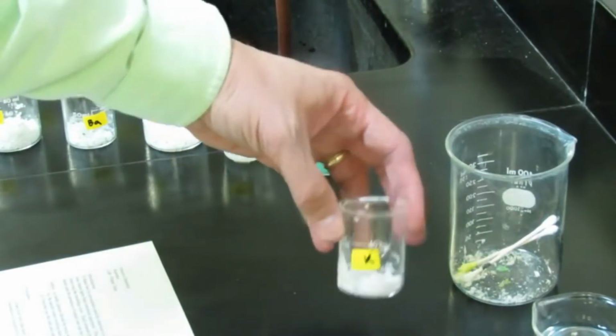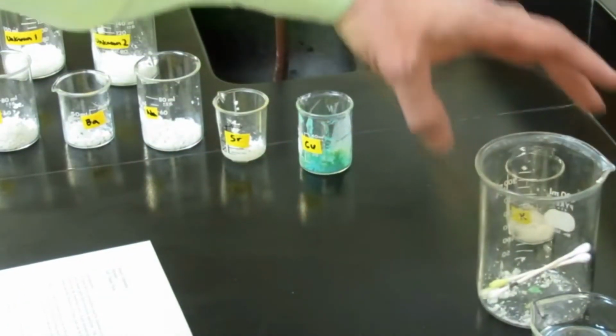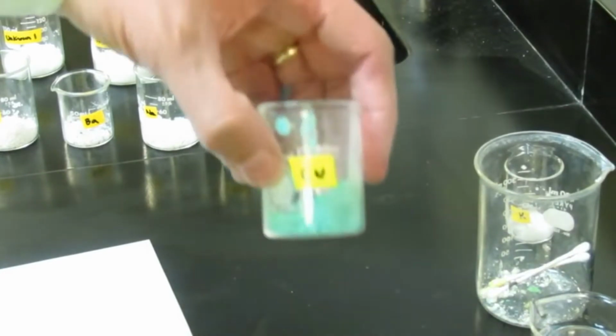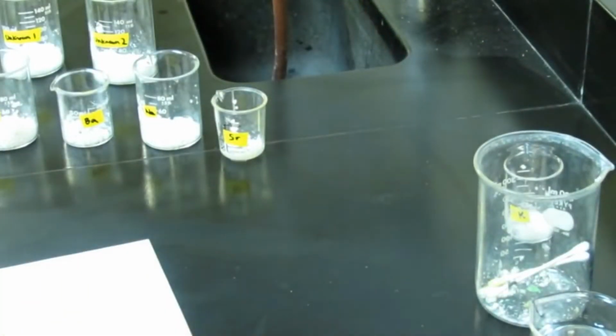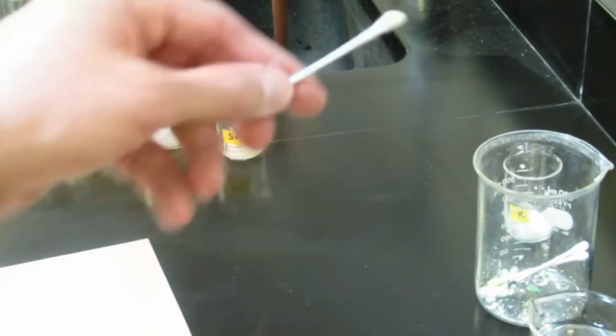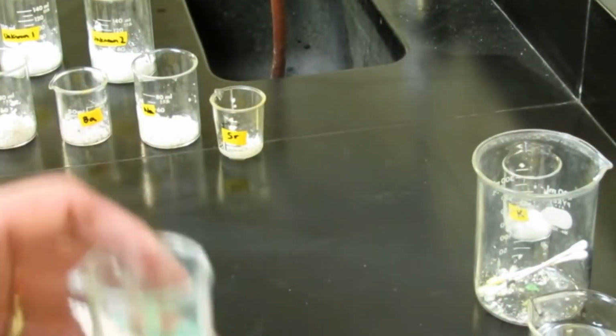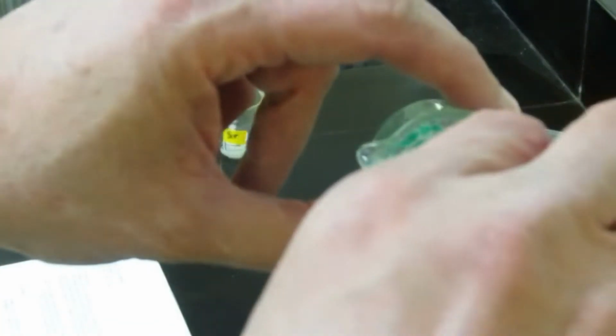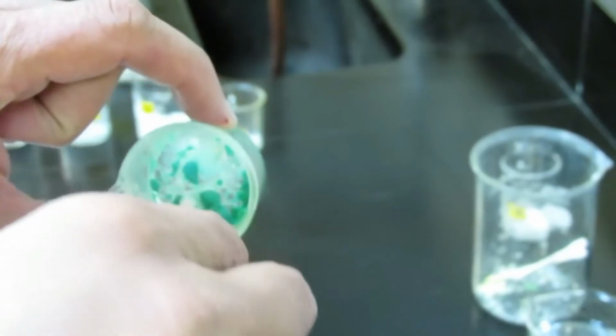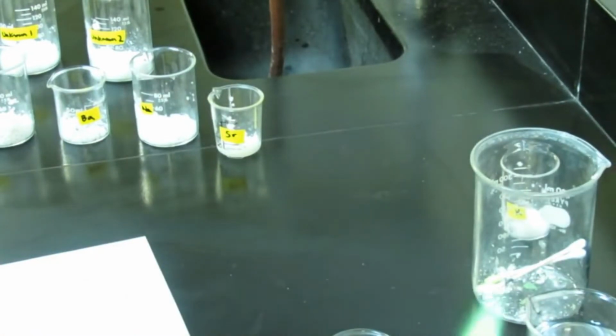Okay, so potassium is finished. We'll put that off to the side. And the next salt we'll do is copper. So we'll grab a clean cotton swab again, moisten the tip, and then we'll touch that to the copper salt. We'll get some of that copper salt on there. Oops. There we go. Not sure if you saw that, but we have enough of the copper salt on that swab. And we'll put that in the burner flame.